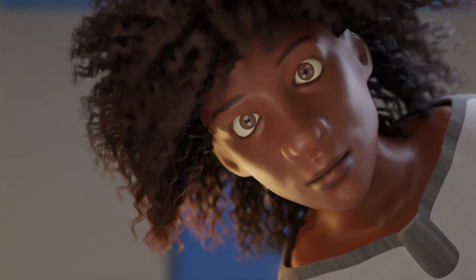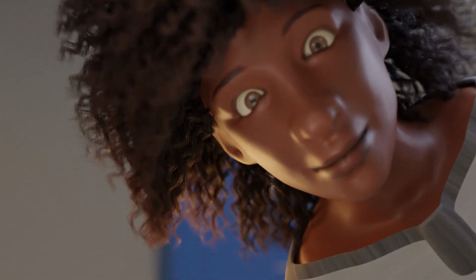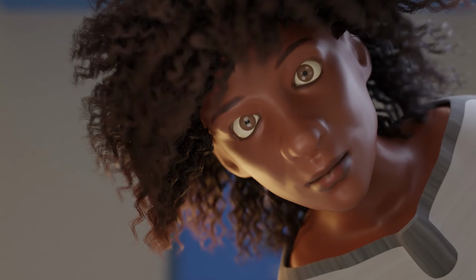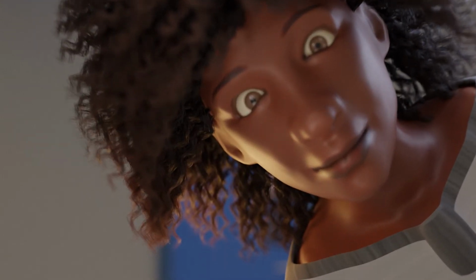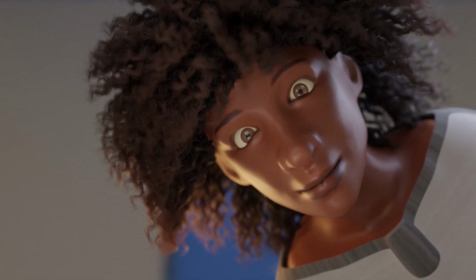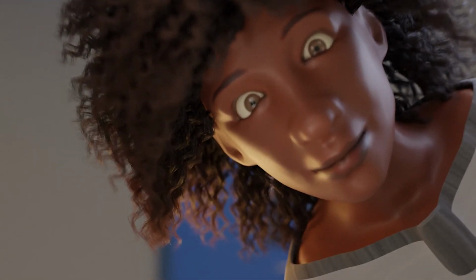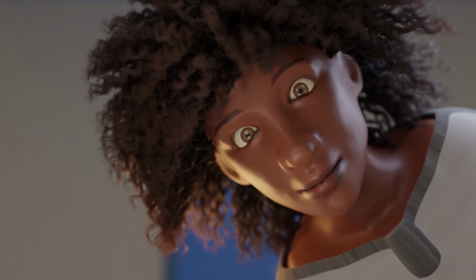There are a few other things in the film that I regret, but I don't quite know how to fix them. The first one is in the opening shot when the mother peeks down, her hair just kind of shimmers in a weird way that was a rendering error.